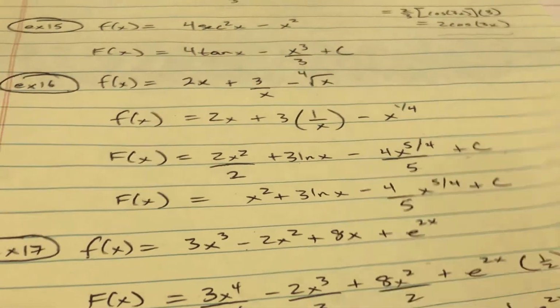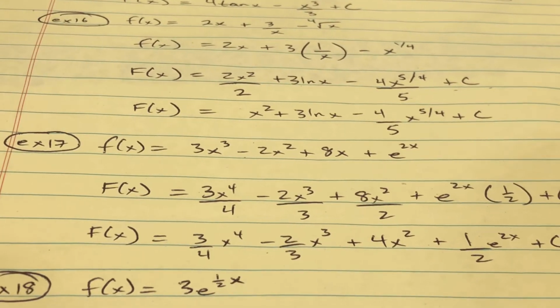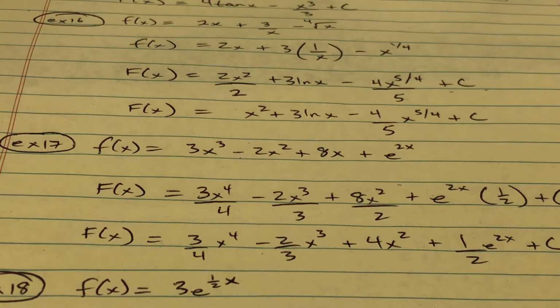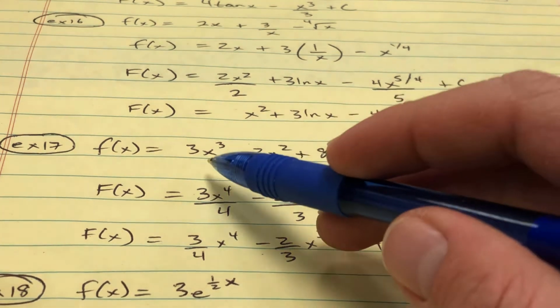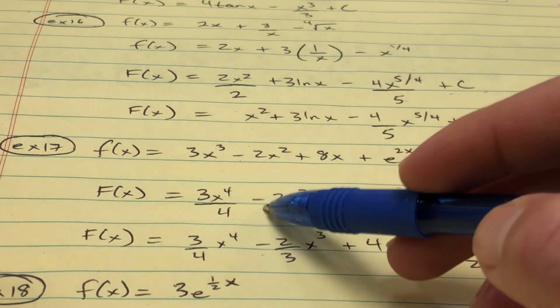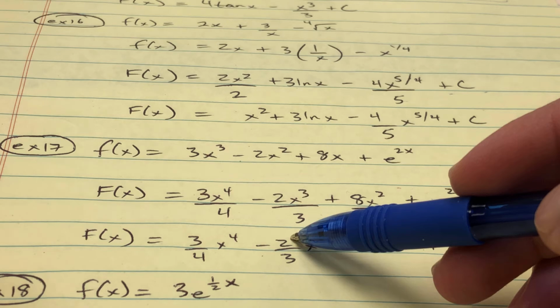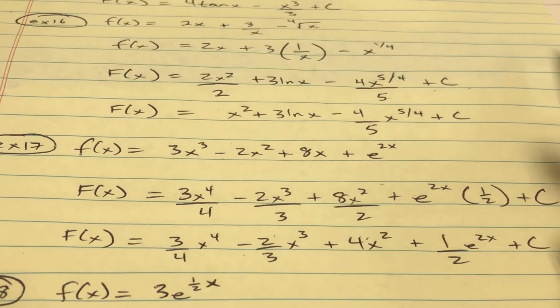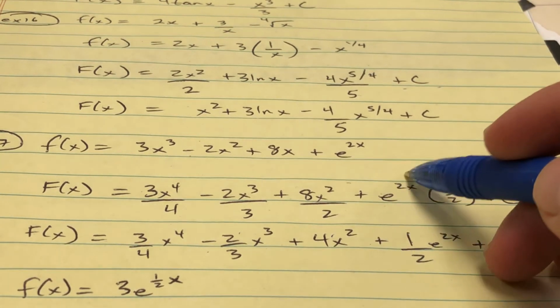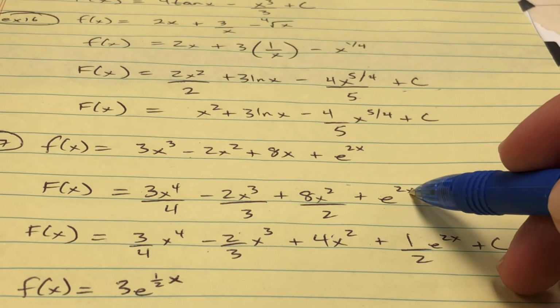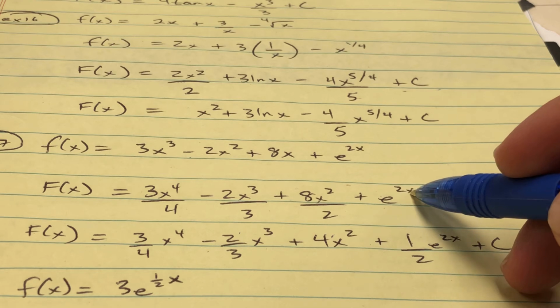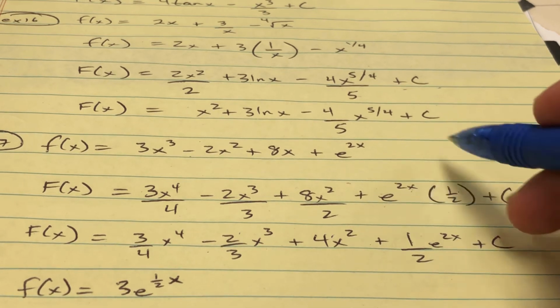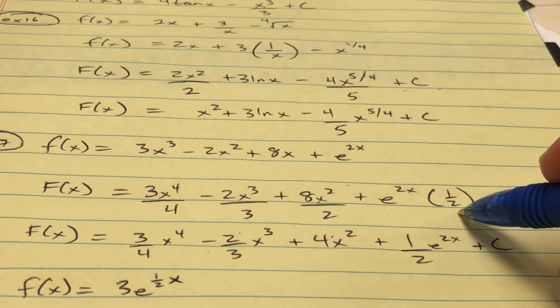2 left. F of x is 3x to the 3rd minus 2x squared plus 8x plus e to the 2x. 1 power up divided by the new power, minus 1 power up divided by the new power, plus 1 power up divided by the new power, plus antiderivative of e to the 2x is e to the 2x. Again, if I were taking the derivative of this, I would multiply by 2, the derivative of 2x. Instead, for the antiderivative, instead of multiplying by 2, I multiply by half.